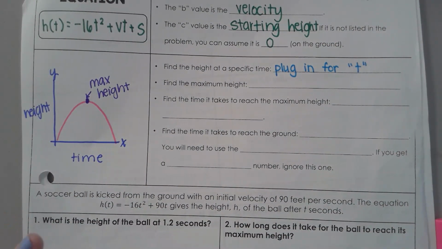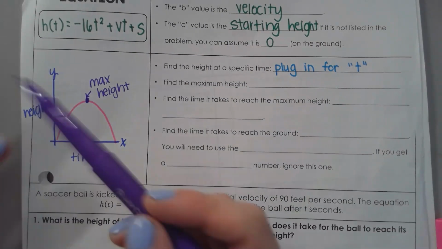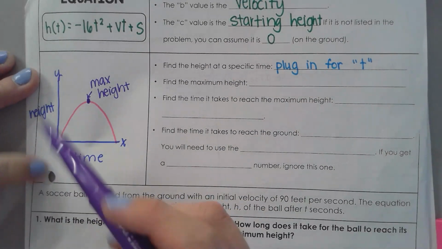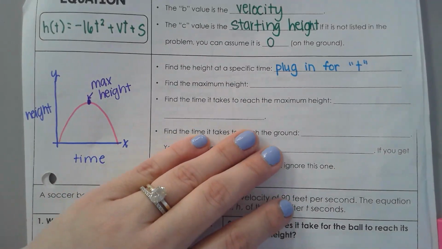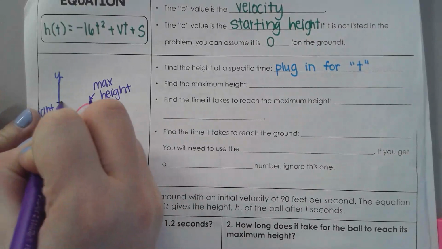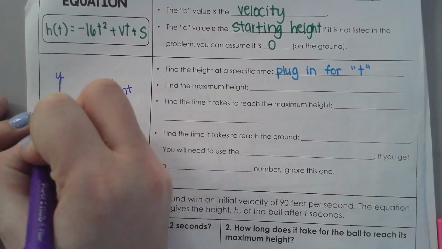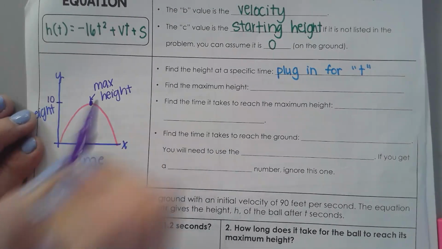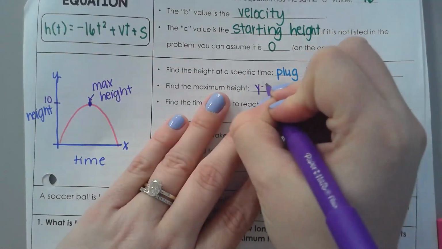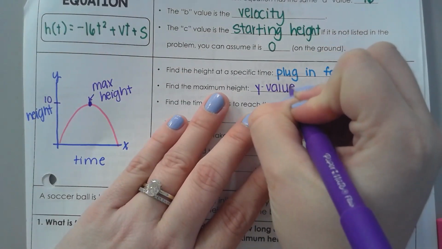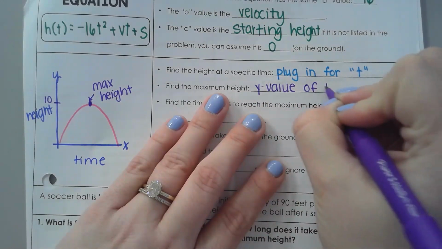If it asks for the height, it is the y value of the vertex. If it says, what is the maximum height? In this case, let's say this is 10. My maximum height would be 10. So it's the y value of the vertex.